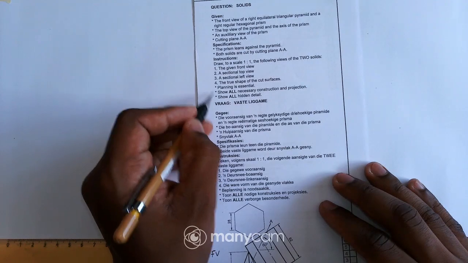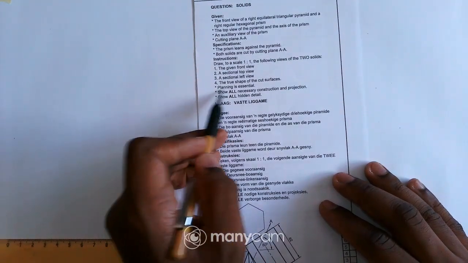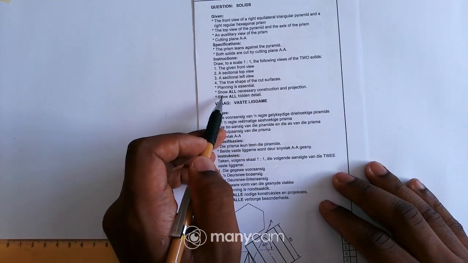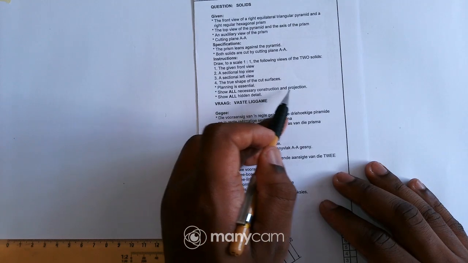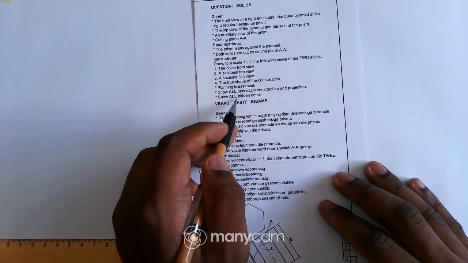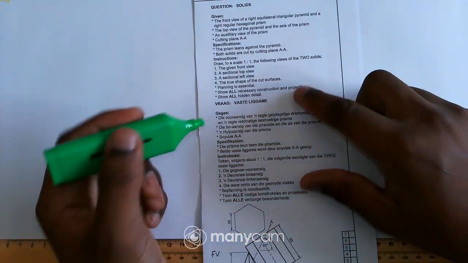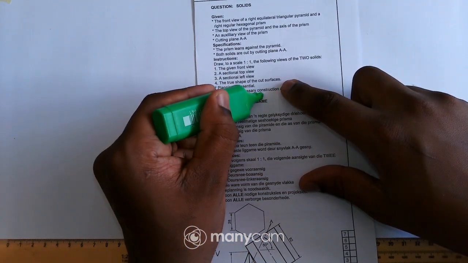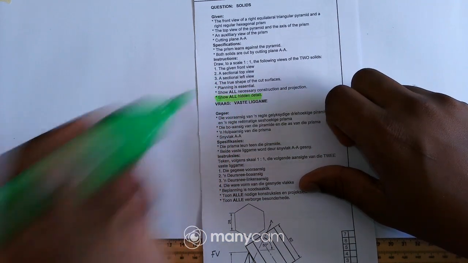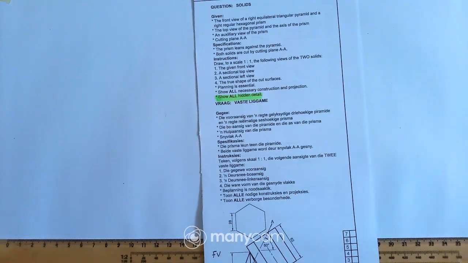We're also given some points there. They said planning is essential. Show all necessary construction and projection. Show all hidden detail. So this is very important. We must show all hidden detail. Perfect. So now I can just start drawing.